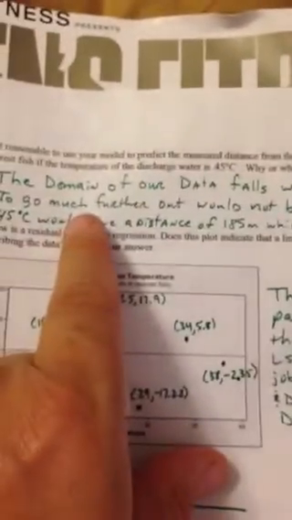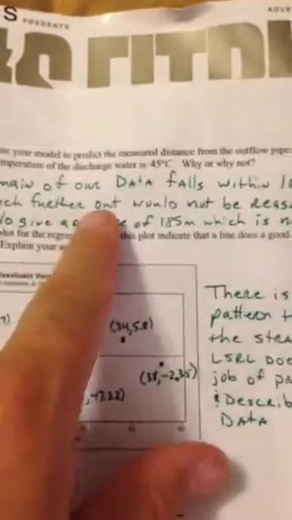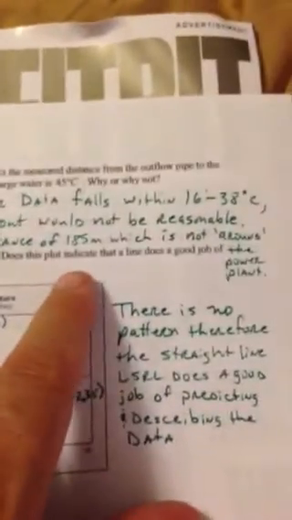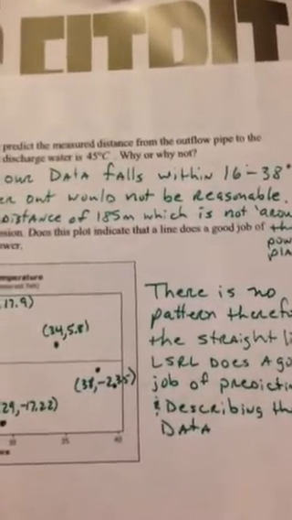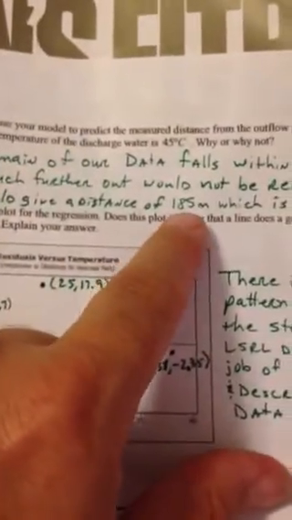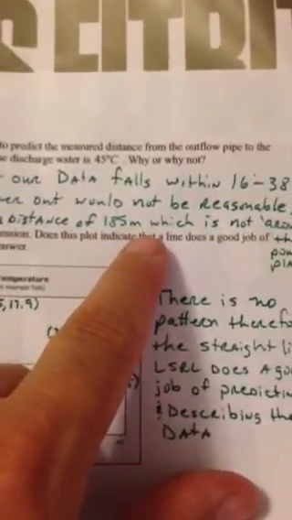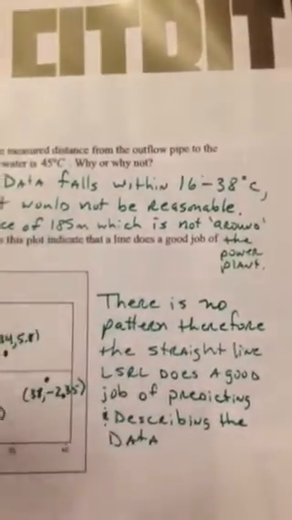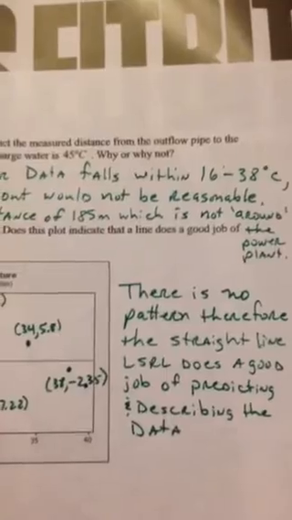So basically what I'm saying is to go much further out from your listed domain would not be reasonable in this case, because we are looking for the area that's around the water, the power plant. And I think that the 45 degrees would give a distance of 185 meters. That's almost 2 football fields, which is not around the power plant, so to speak. So, no, it would not be reasonable.